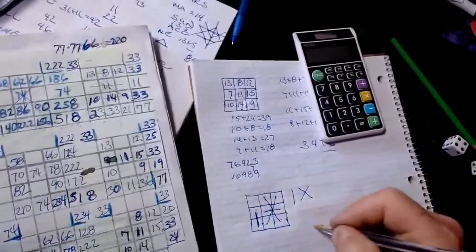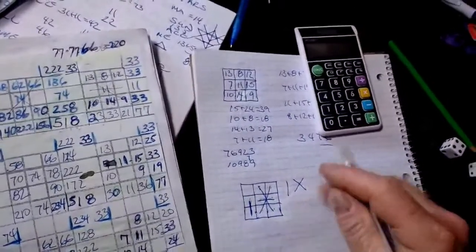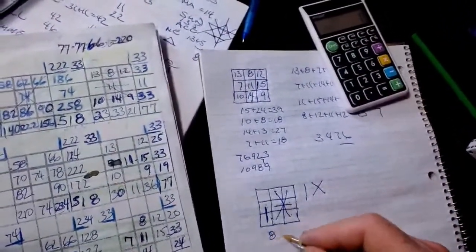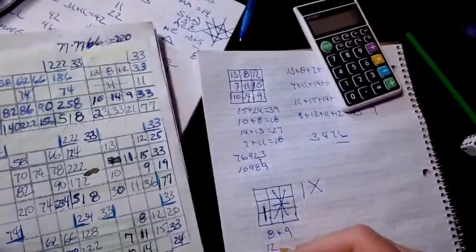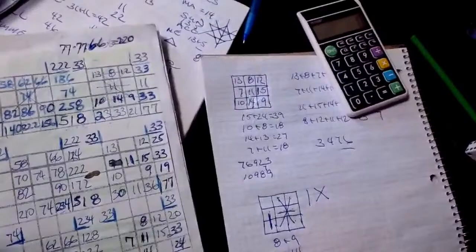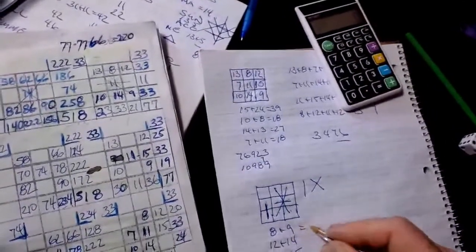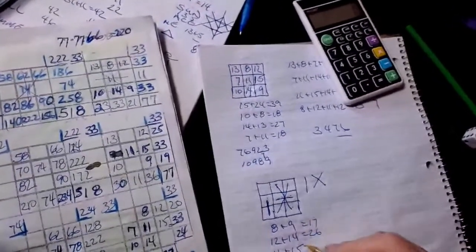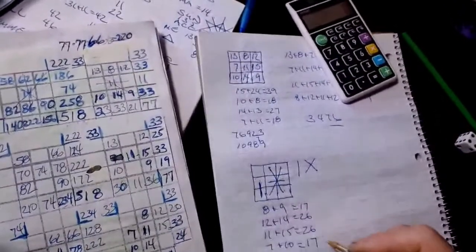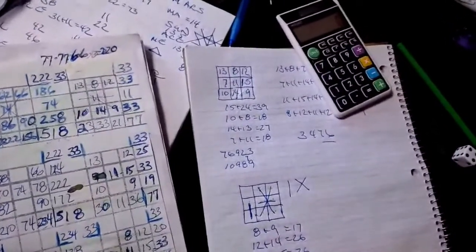When you create 9, it looks like 11. So now when we bring out the 11, right, we're going to go 8 and 9, 12 and 14, 11 and 15, 7 and 10. So this is 17, 26, 26, 17. That was really weird. Did I do that right?